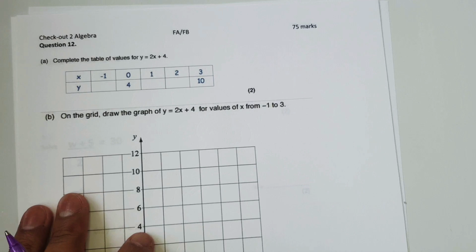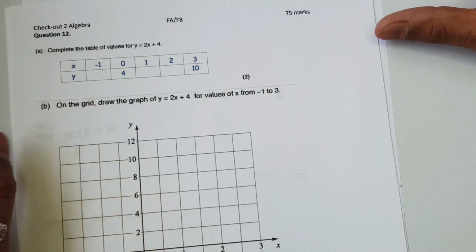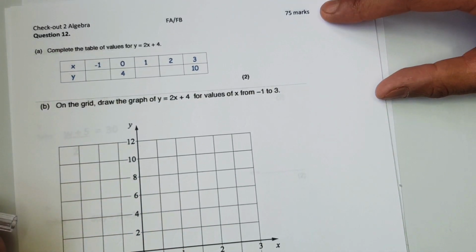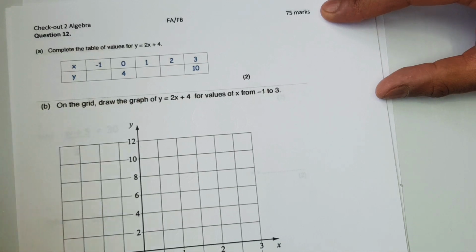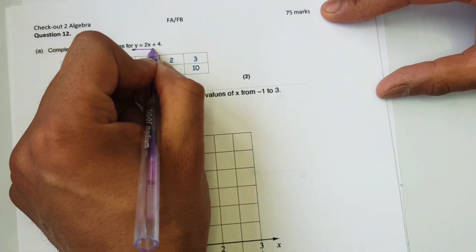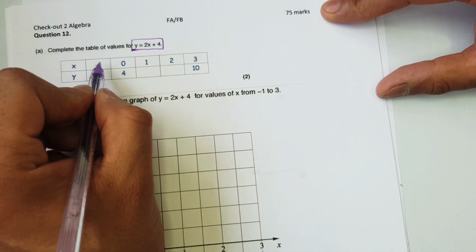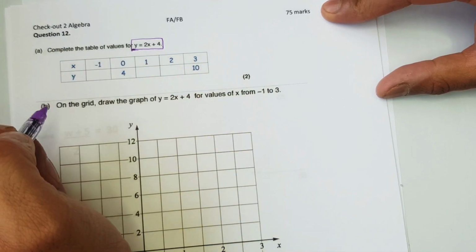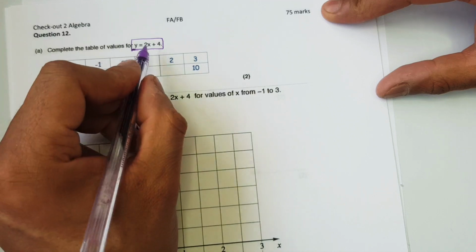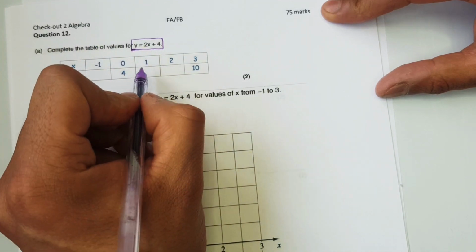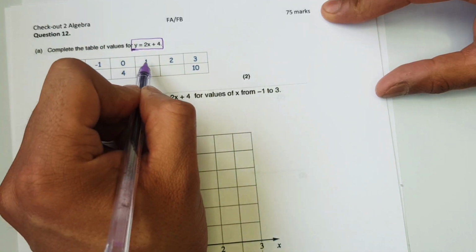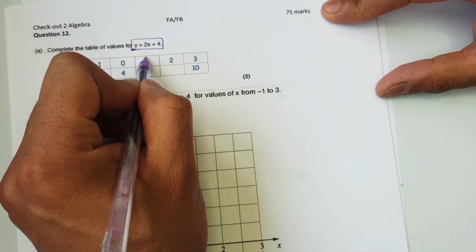So question number 12. This is where you have to fill in the table and draw a linear graph. So you've got the value for y here. The equation for y is 2x plus 4. You've been given all these x values. So all you're going to do is you're going to substitute the given values for x to find out the corresponding y. So when x is equal to 1, I always start with the positive easy numbers.